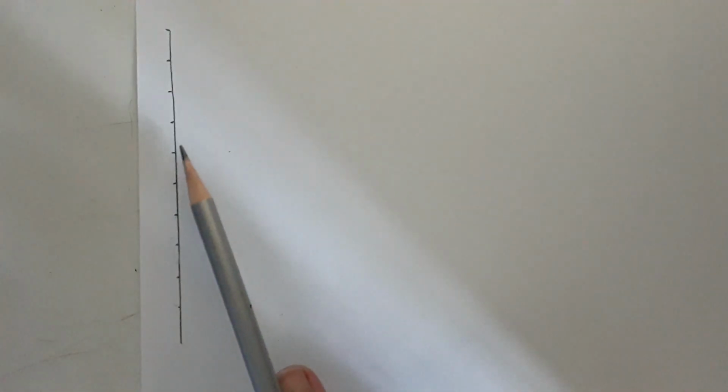So start by drawing a line going down that's 10 centimetres long and mark off each centimetre with a small dot. Mark off each centimetre interval. That's going to be our y-axis of the graph.